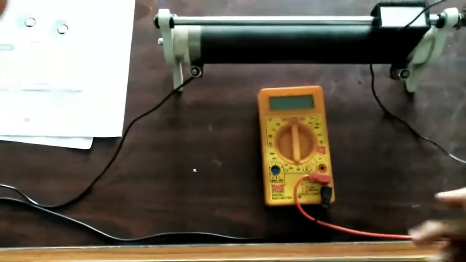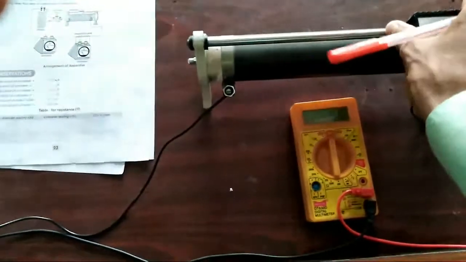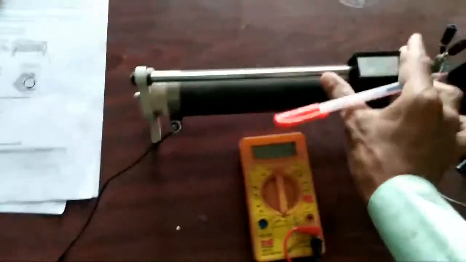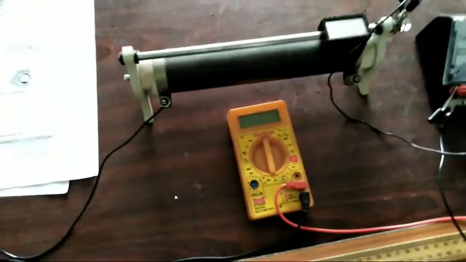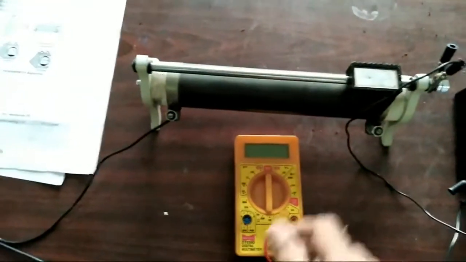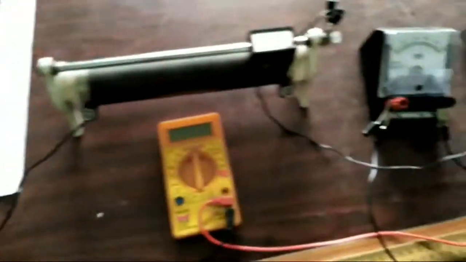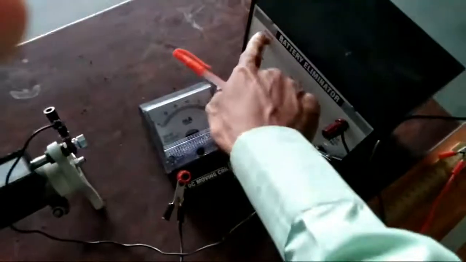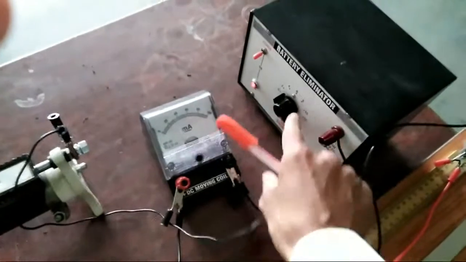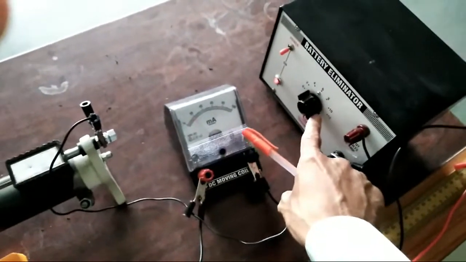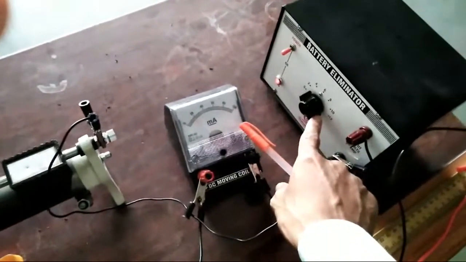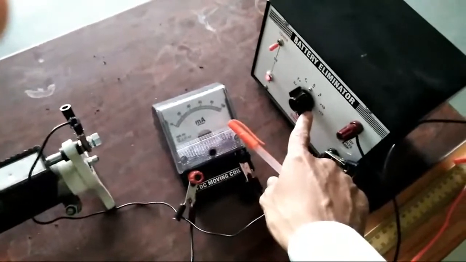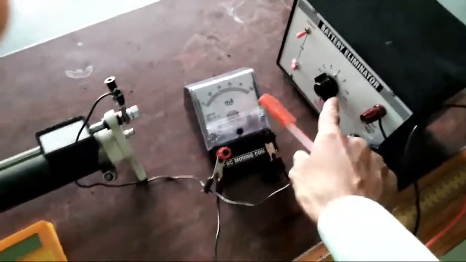In order to take 7 sets of readings, we will use this rheostat and change it so that the current can increase or decrease in the circuit. Okay, so let us switch on the battery. Now this battery I have taken as 2 volts, so it will provide an EMF of 2 volts.